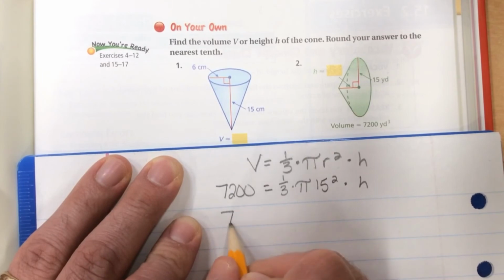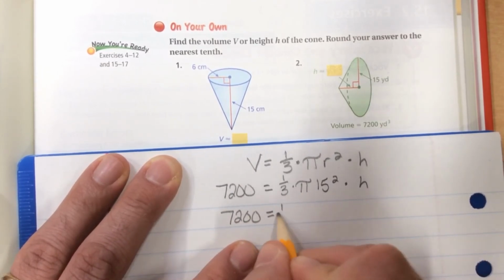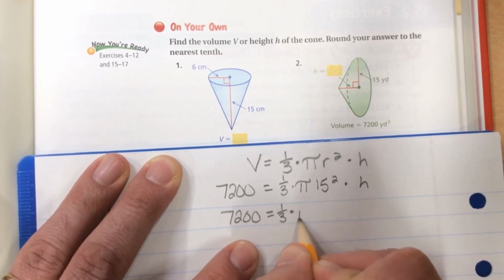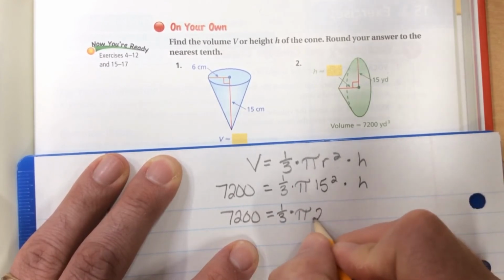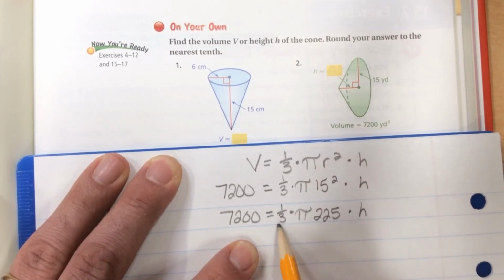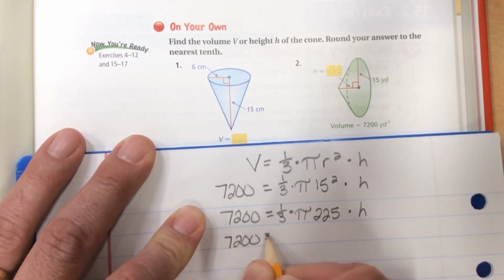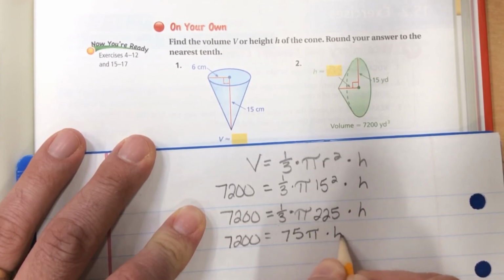And I start to simplify. So 7,200 equals 1/3 times pi, 15 squared is 225 times the height. 1/3 of 225 is 75, so 7,200 equals 75 pi times the height.